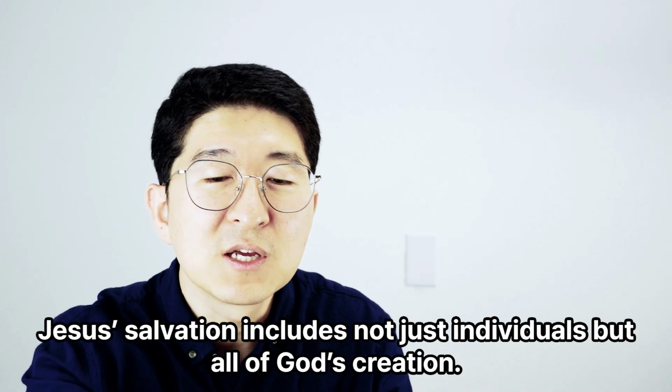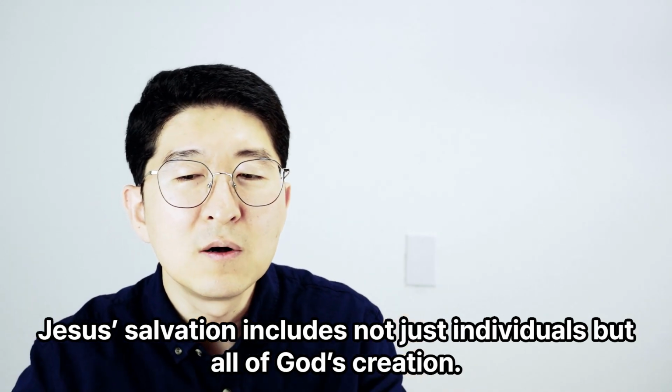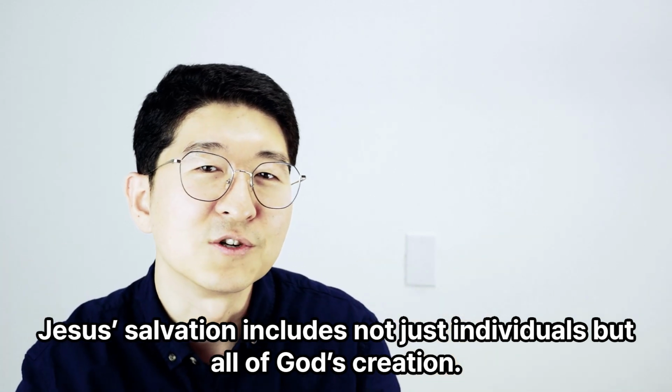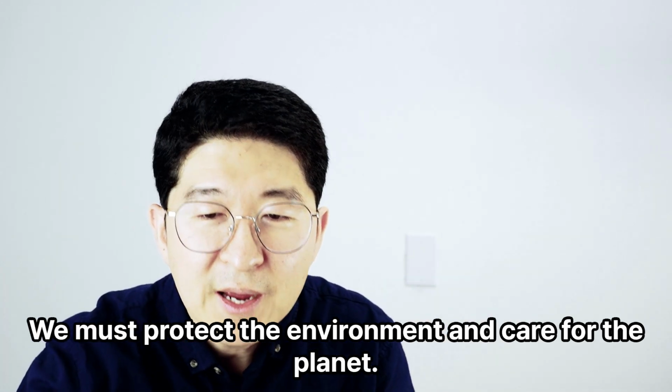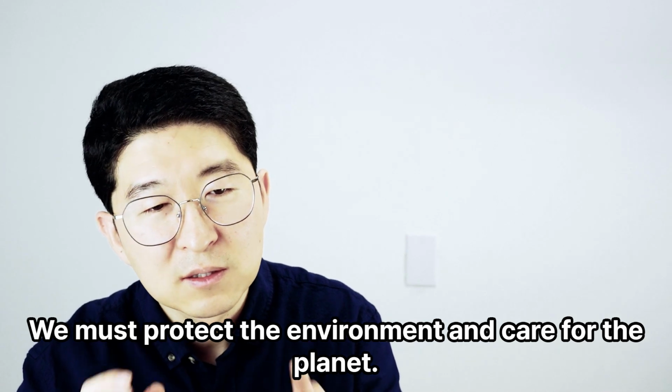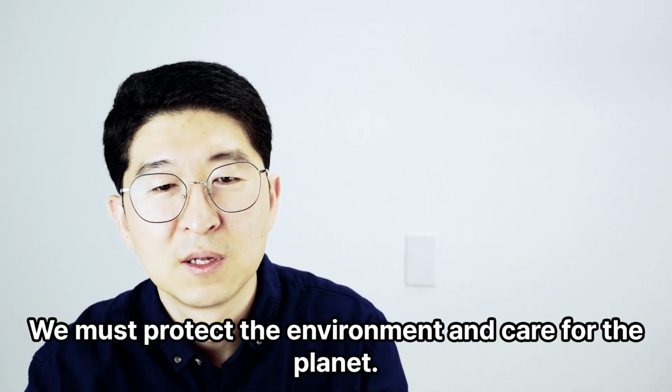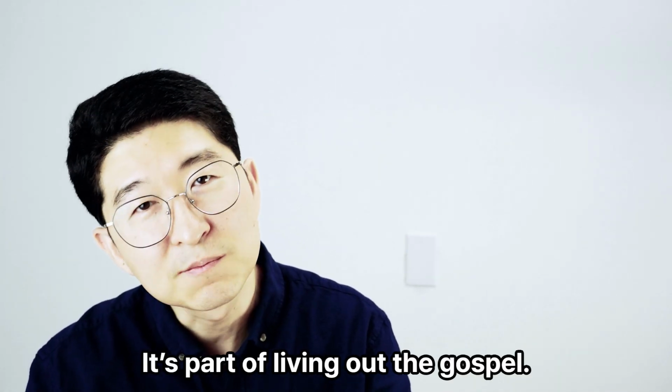Jesus' salvation includes not just individuals, but all of God's creation. We must protect the environment and care for the planet. It's part of living out the gospel.